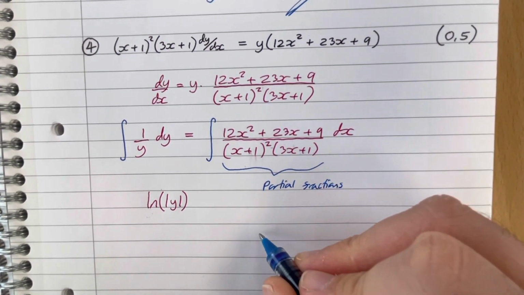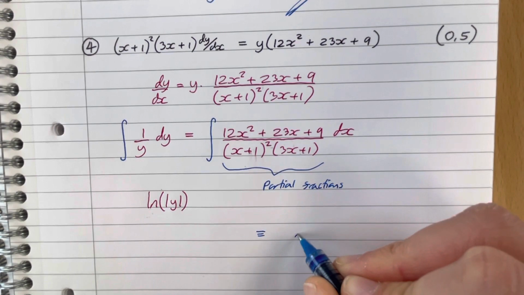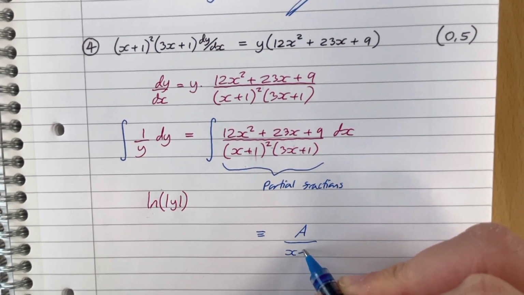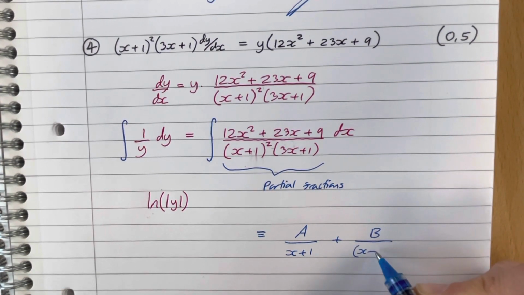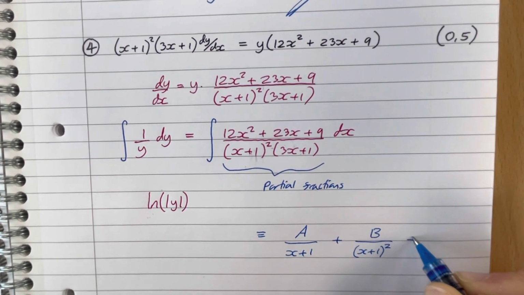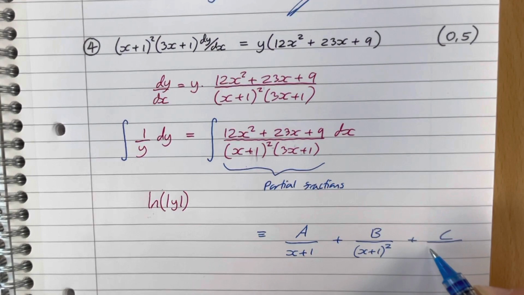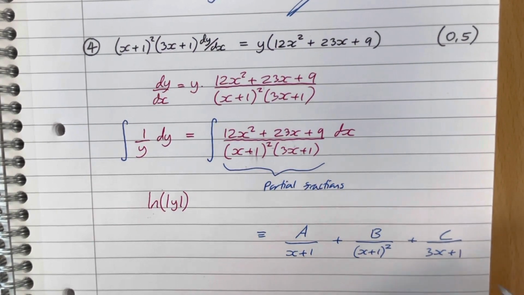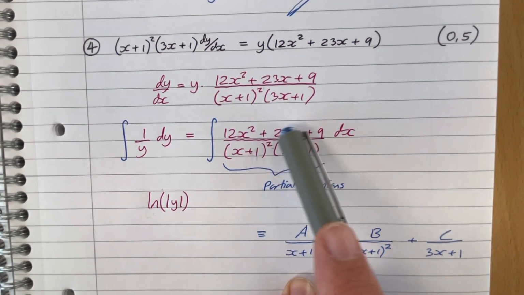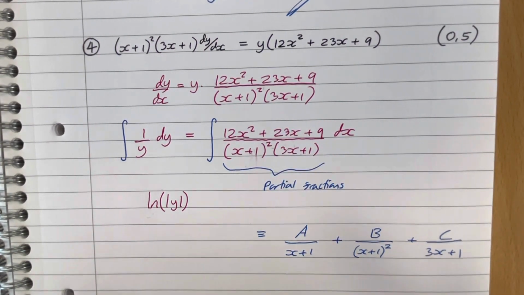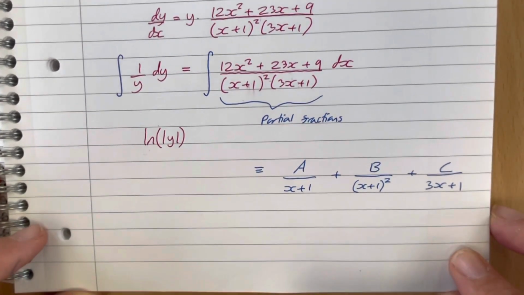So let's separate it out. This is going to be A divided by (x plus 1), plus B divided by (x plus 1) squared, plus C divided by (3x plus 1). So that's what this integrand, the contents of the integral, is identical to for some A, B, and C, which I need to work out.